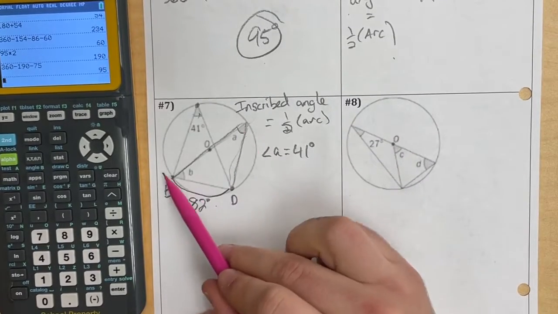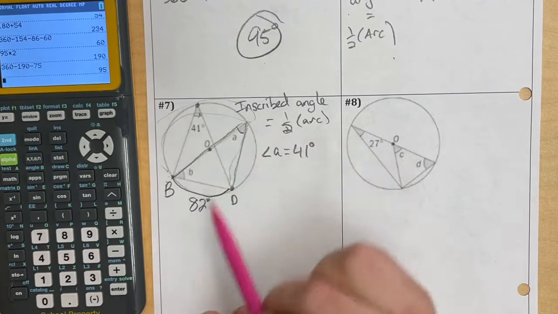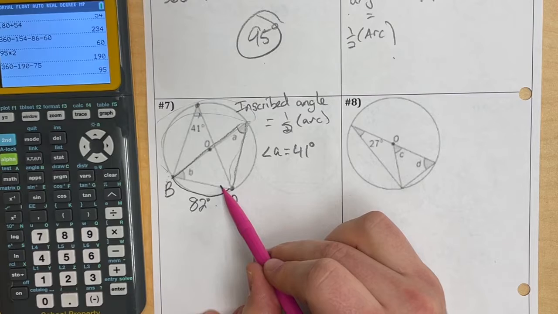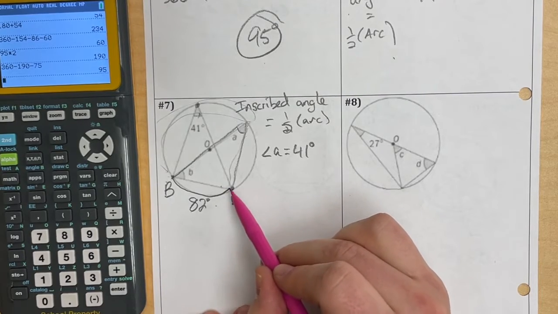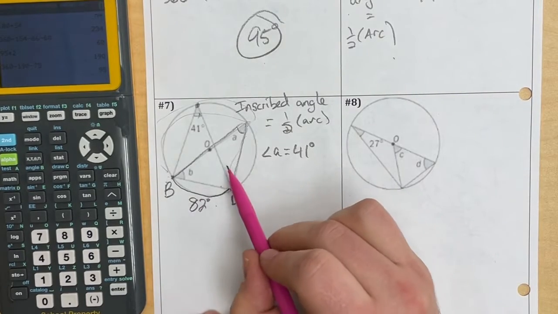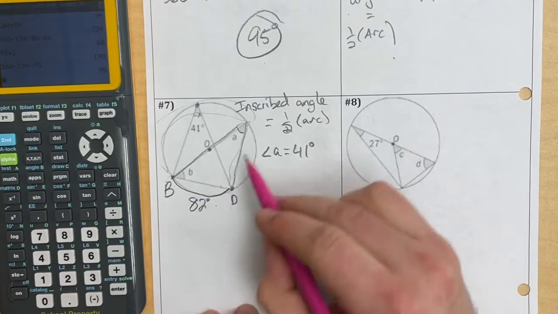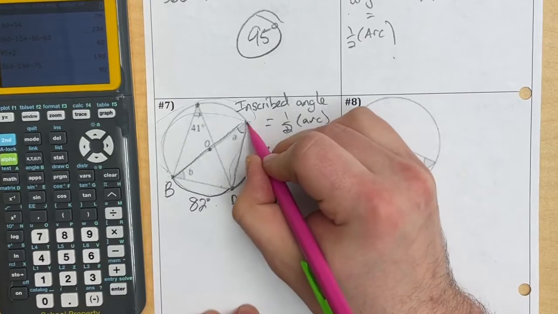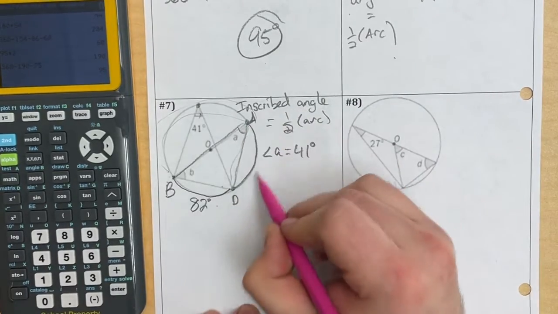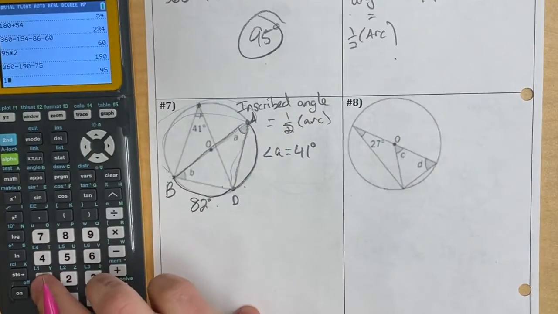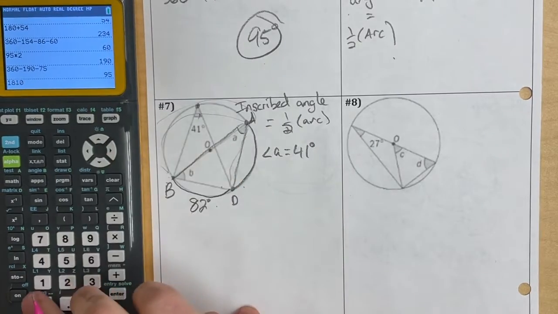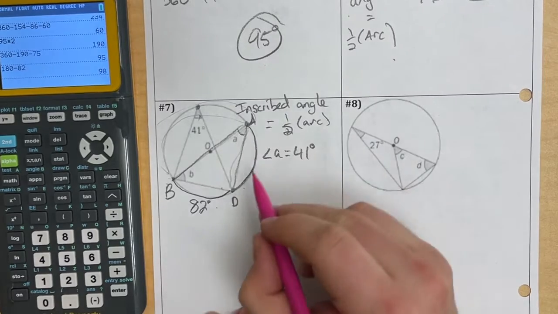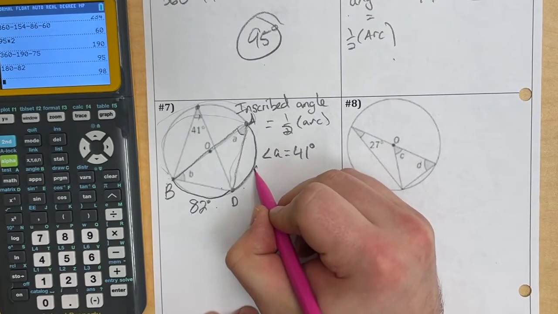What else do we need? Well, we have that this outside amount, that's going to be 180. We can take this amount and we can say, all right, if this is that point A, from A to D is going to be 180. Let's do 180 minus 82. So that means that that's 98. So this is going to be 98.